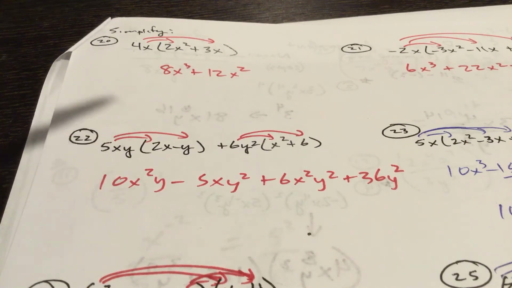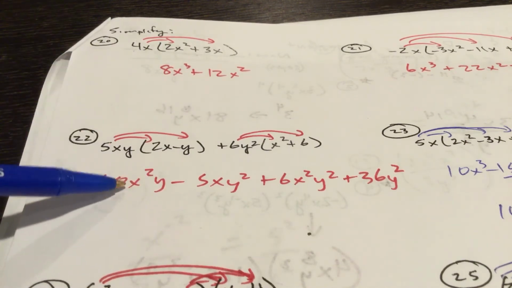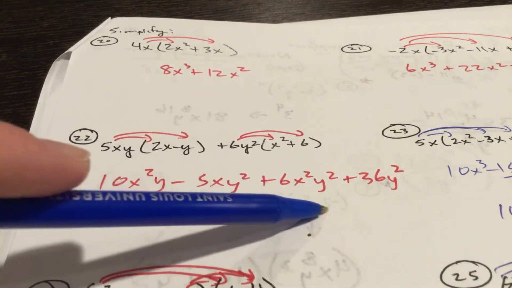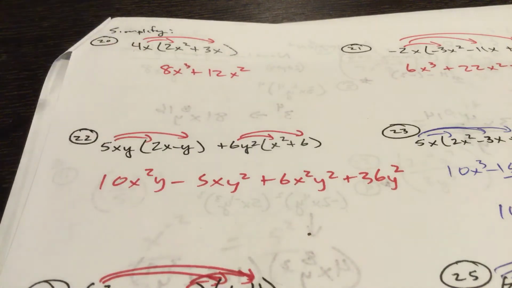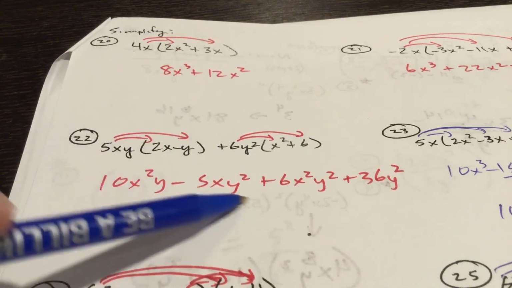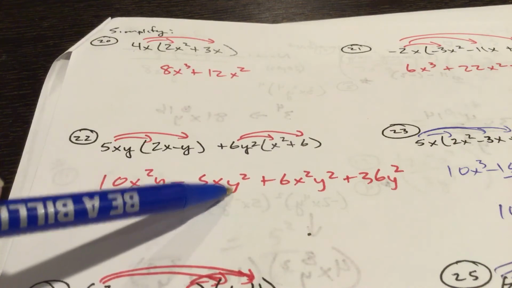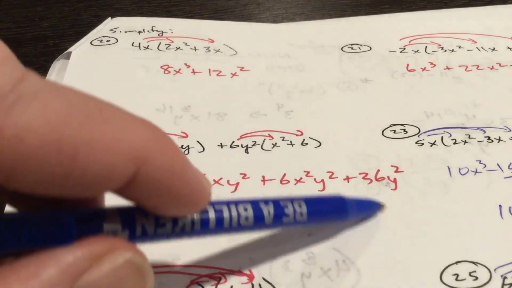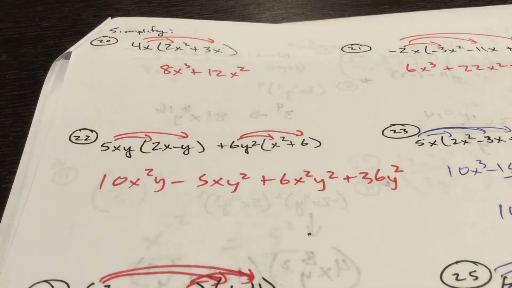None of those terms are like terms. Yes, you have an x squared here, an x squared there, but you have a y and a y squared, so those are not like terms. Negative 5x times y to the second: you have a y to the second here and a y to the second here. That has an x and that doesn't, so those are also not like terms.